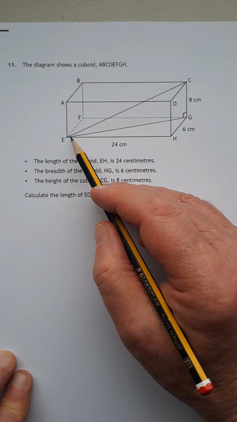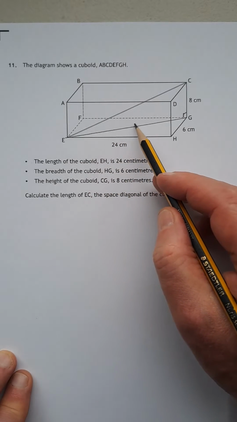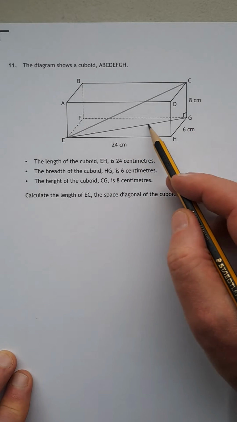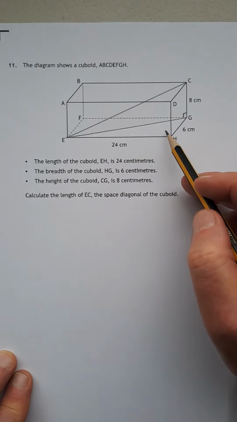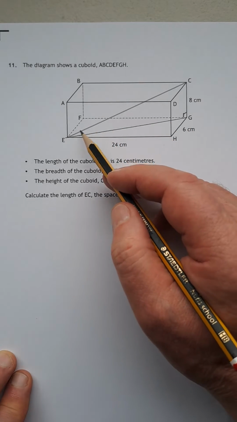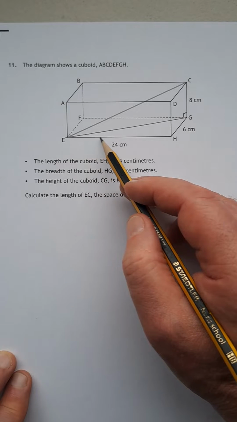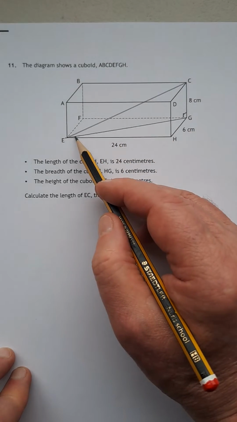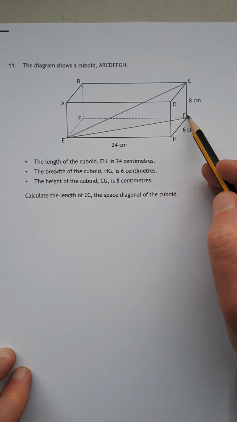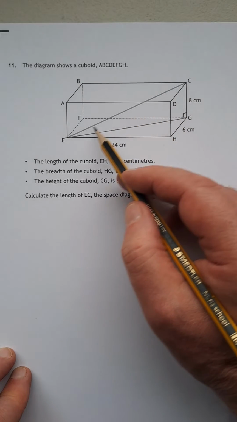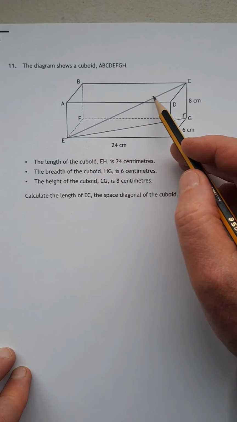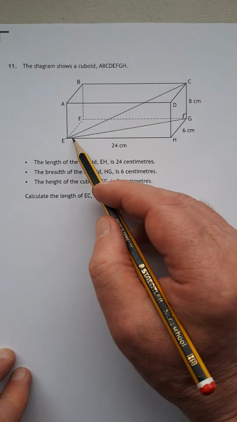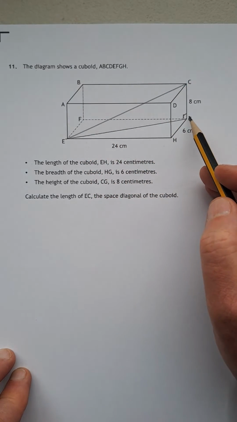So what I'm going to do first of all is I'm going to get the length of this line here going from E to G. That's the one that's on the bottom face of the cuboid, and I'm going to use 24 and 6 to get it. And once I've got that, I'm going to turn my attention to this right angle triangle here that's got the line that I'm ultimately looking for. Anyway, first things first, let's go for EG.